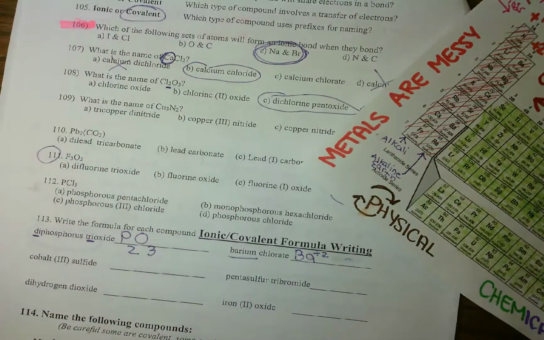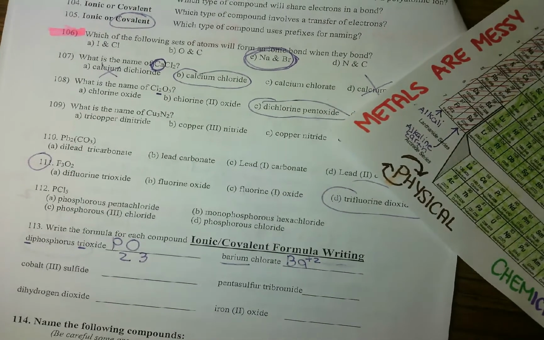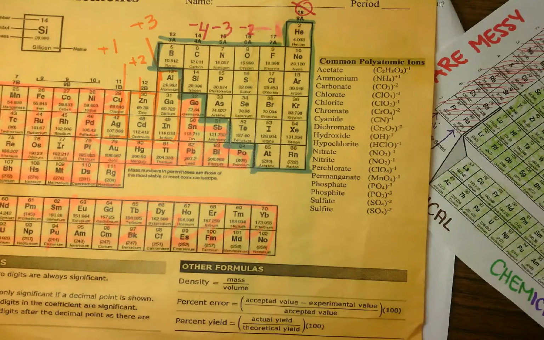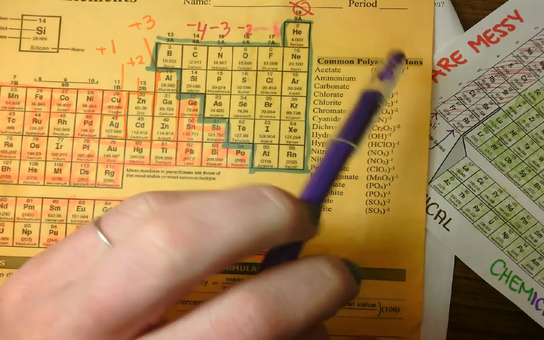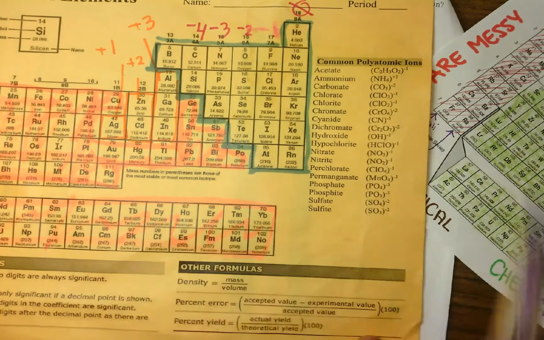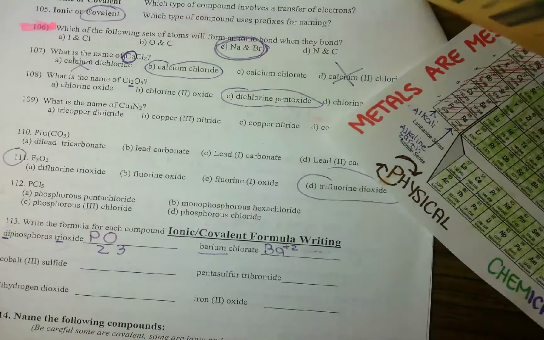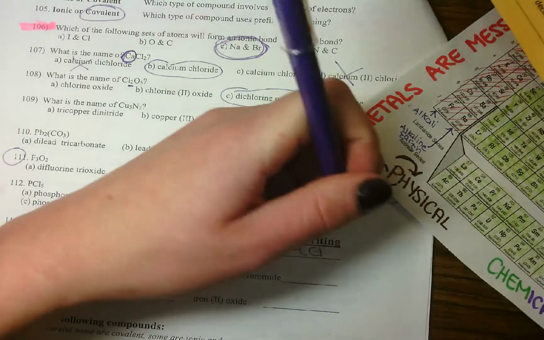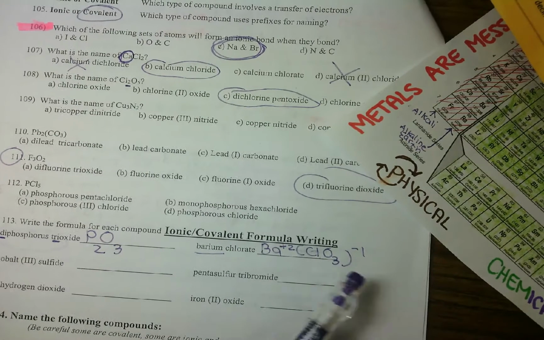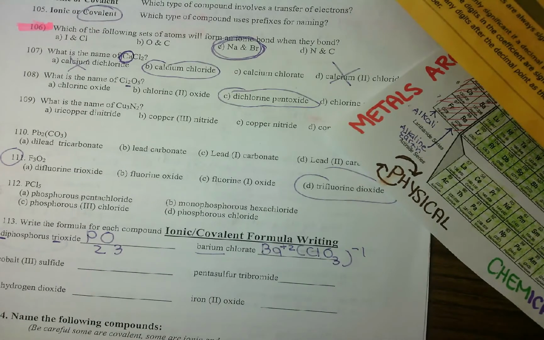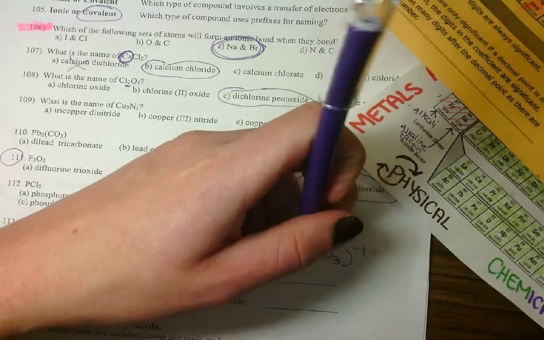Then I'm going to do chlorate. It's not chloride, so you should be thinking, oh, this is a polyatomic ion. So that is chlorate, ClO3, with a -1 charge. These you have to crisscross. So crisscross, that 1 is going to come over here.